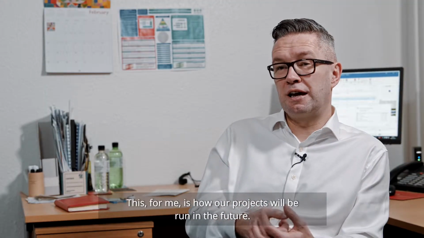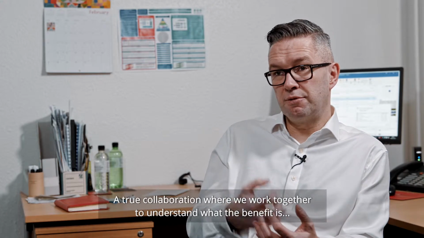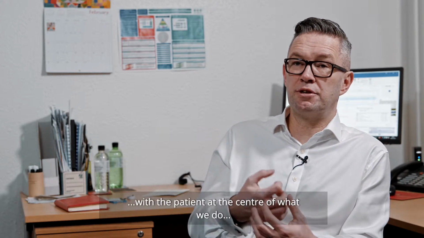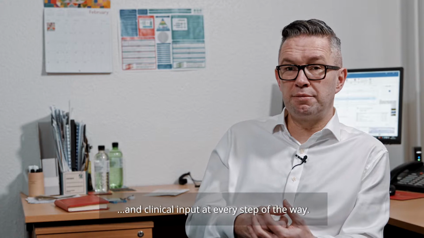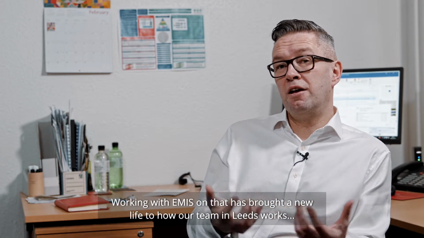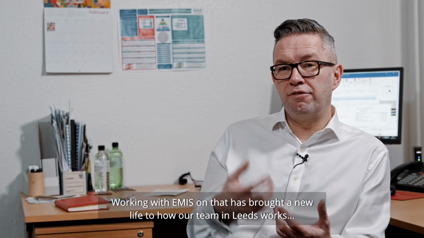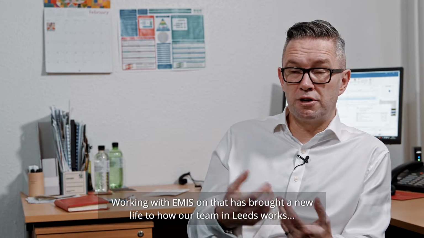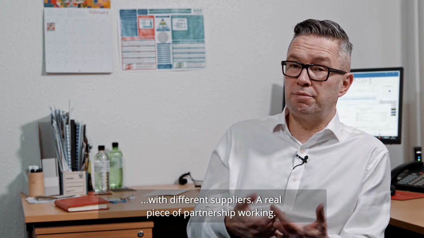This, for me, is how our projects will be run in the future. A true collaboration where we work together to understand what the benefit is, with the patient at the centre of what we do and clinical input at every step of the way. Working with EMIS on that has really brought a new life to how our team here in Leeds works with different suppliers. A real partnership piece of work.